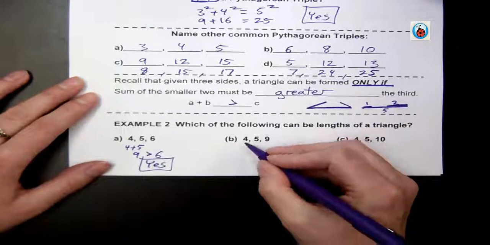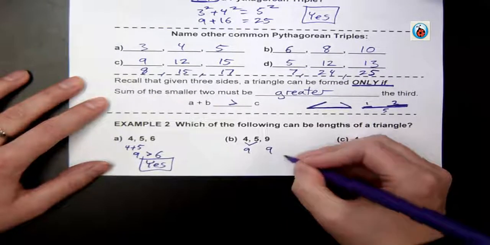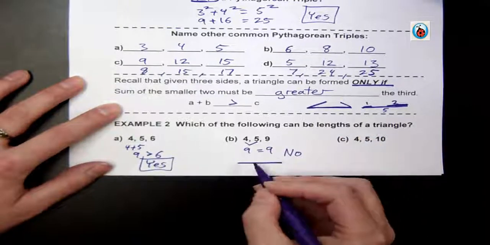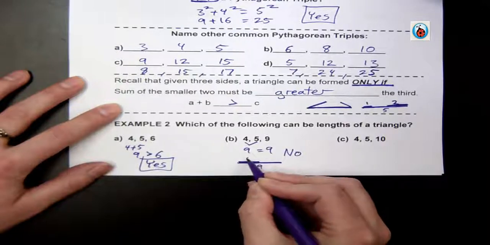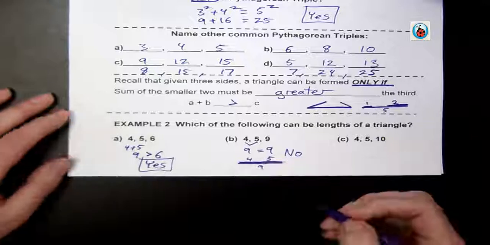Our next one, 4 and 5 is 9. Is 9 greater than 9? The answer is no, they equal each other. So if we're trying to line them up, if we had the right length of sticks, this is 9, here's my 4, here's my 5. They meet in the middle, but you can't angle them up for a triangle.